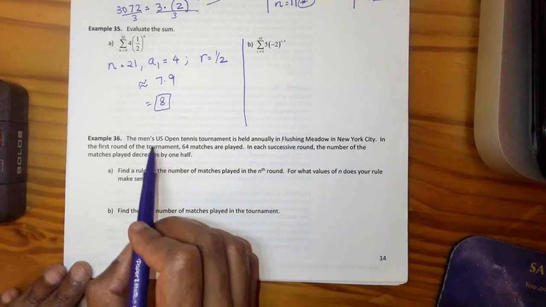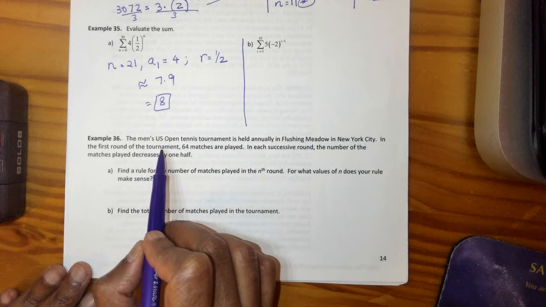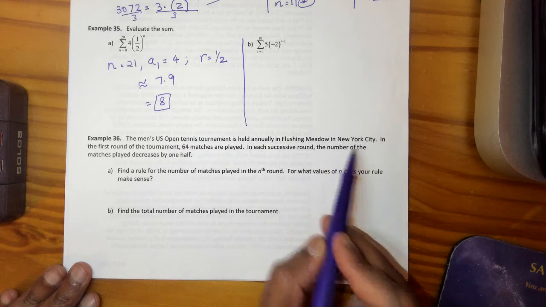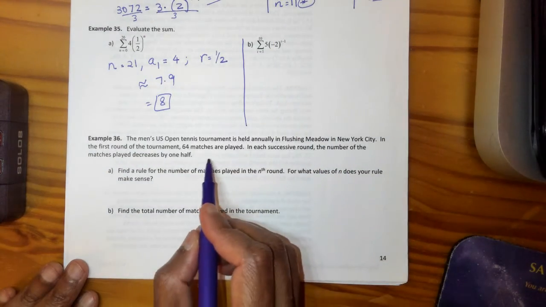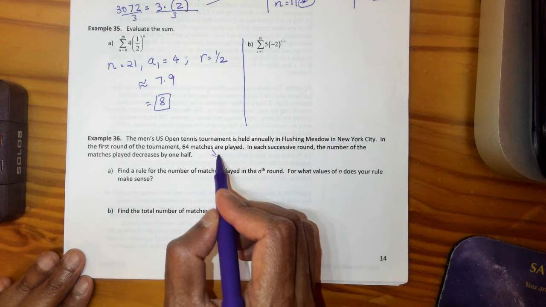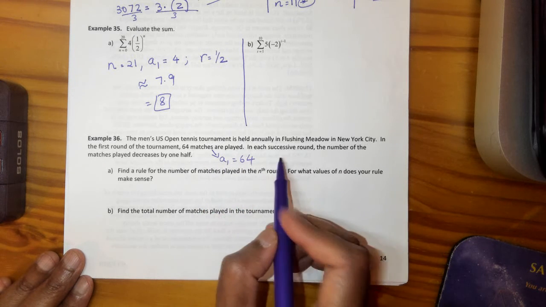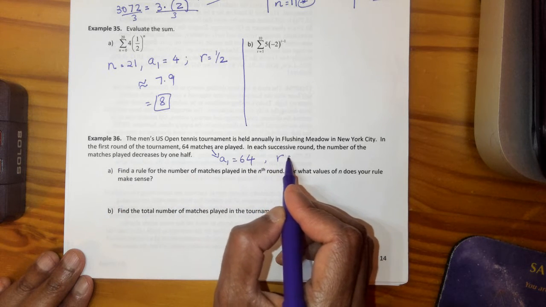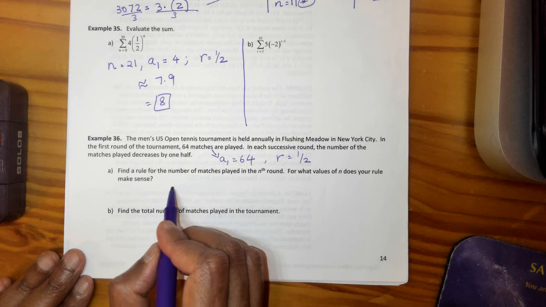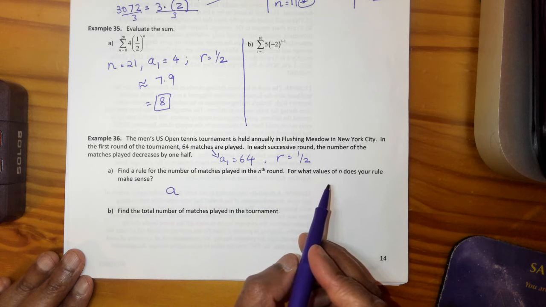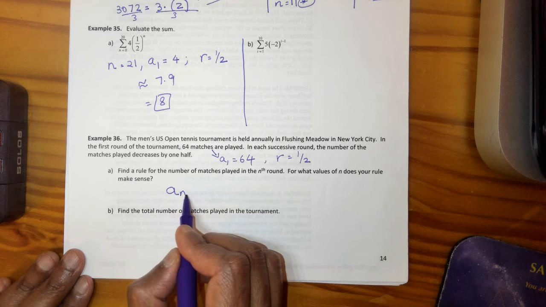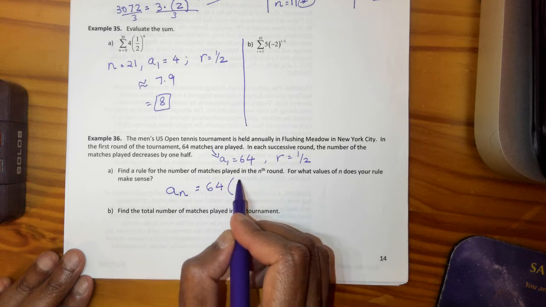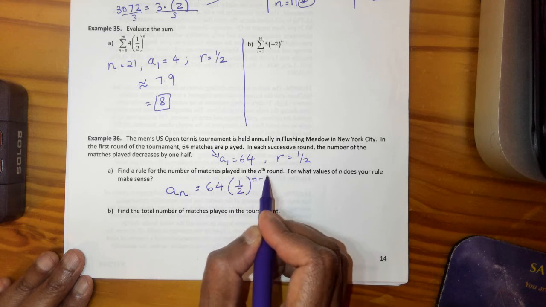Okay, let's look at it. It says the men's US Open tennis tournament is held annually in Flushing Meadow in New York City. In the first round of the tournament, 64 matches are played. This means this is A1. A1 equals 64. In each successive round, the number of matches played is half. So this basically means R equals half. Find the rule for the number of matches played in the nth round. For what value of n does your rule make sense? So an equals, here I'm writing the nth rule, 64, looking at my formula sheet, times R to the power of n minus 1.